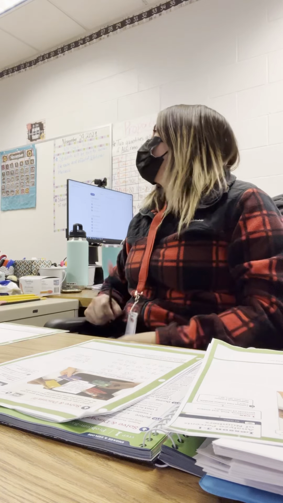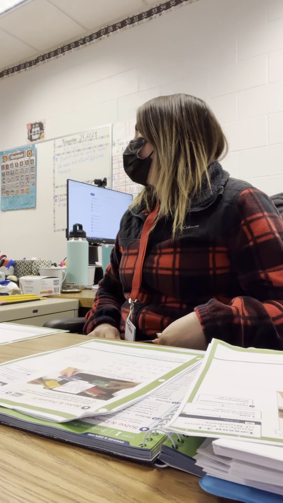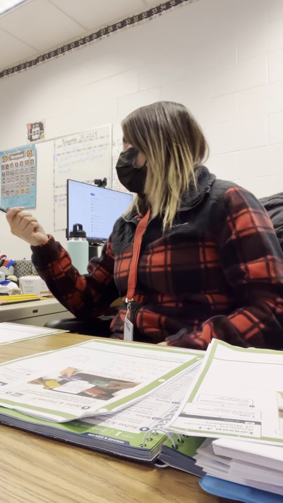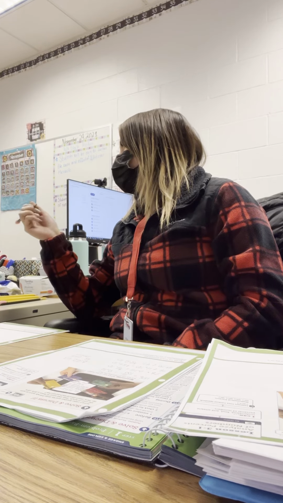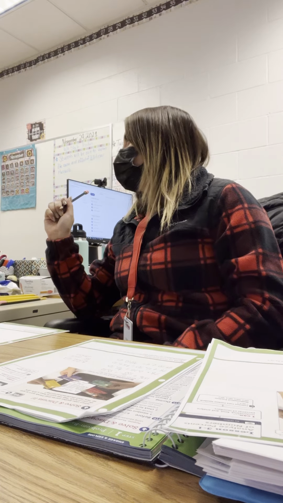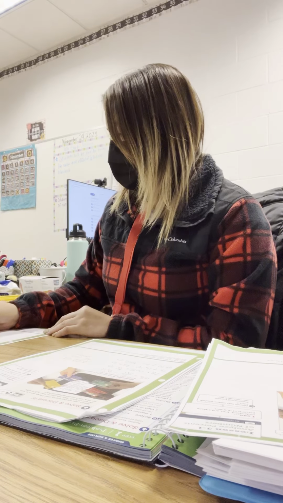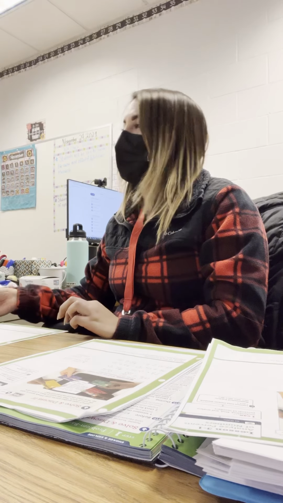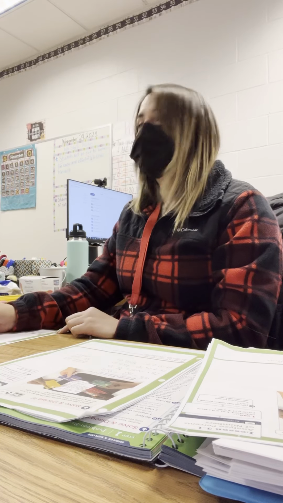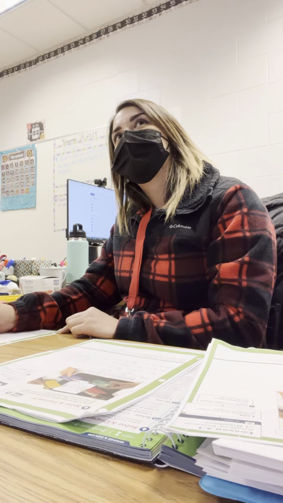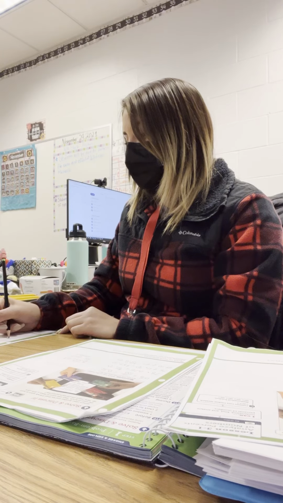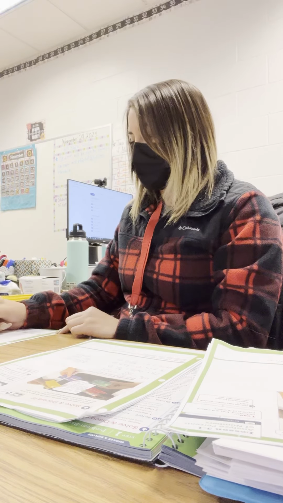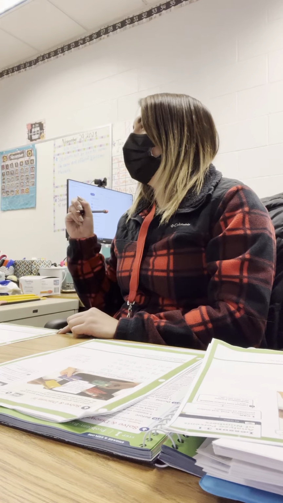So what is that in decimal form? 0.15. Yeah, 0.15. Okay, so now we're going to look at the total amount that they spent. It tells us here that it's 78. So they spent $78, and we want to figure out how much 15% of $78 is.